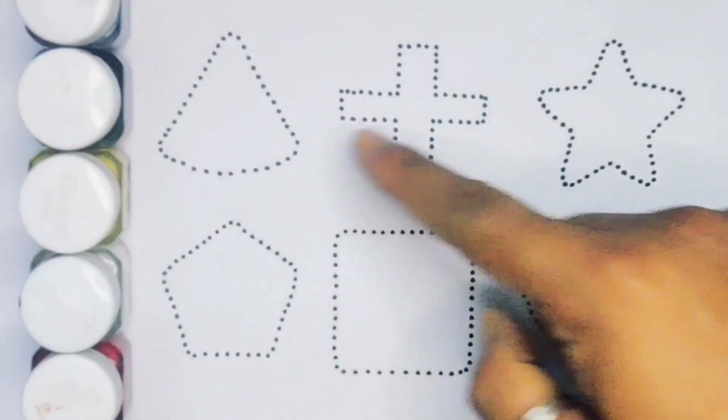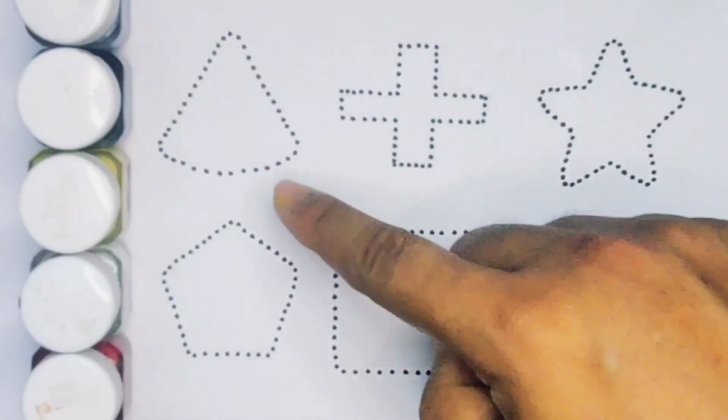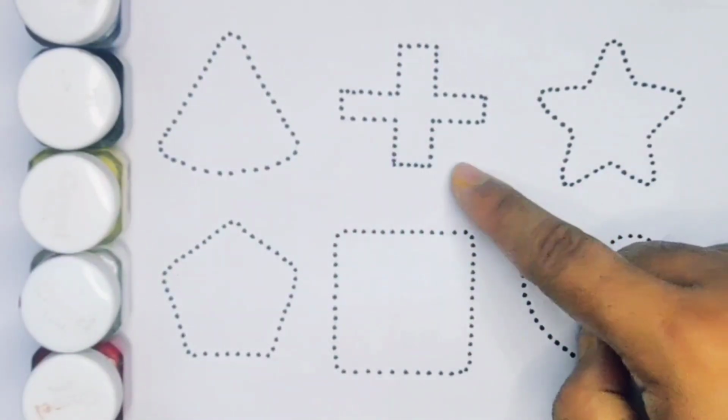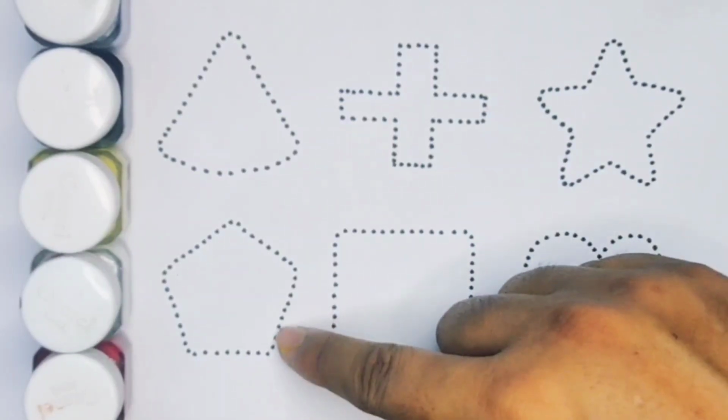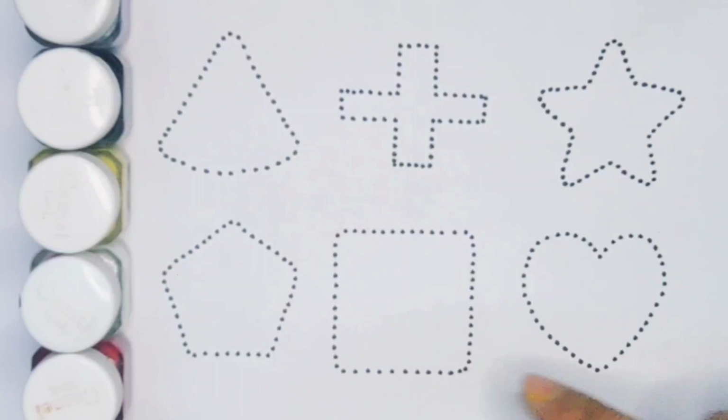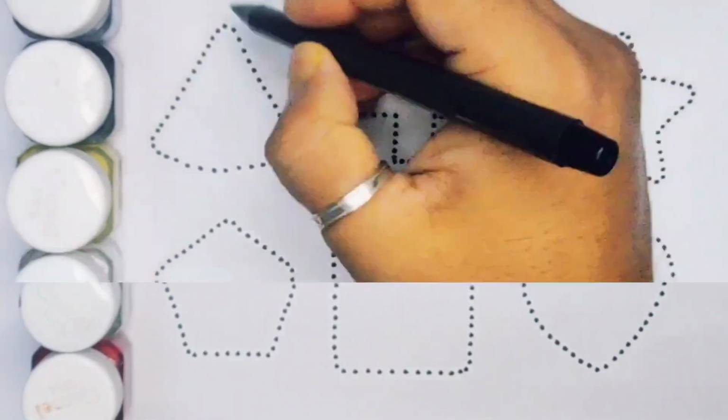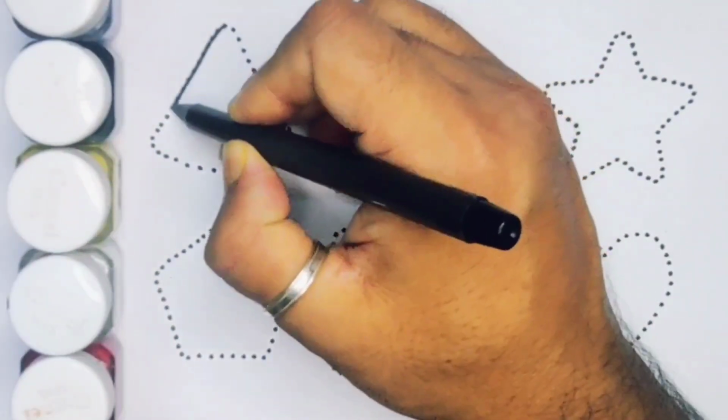Now let's learn the 2D shapes. Triangle, cross, star, pentagon, square and heart. First we're going to draw the shapes.